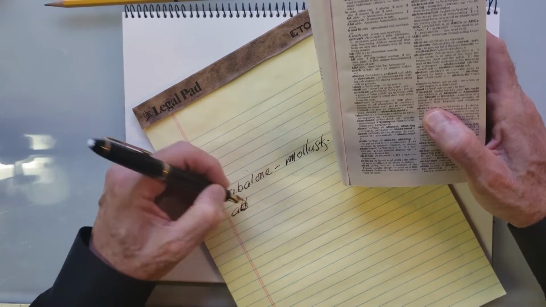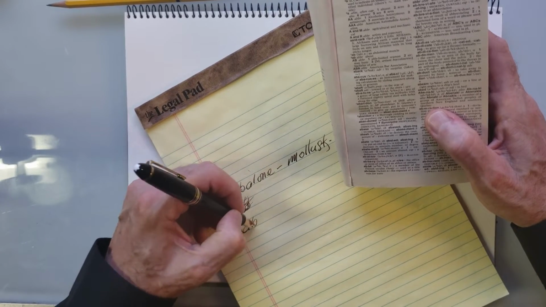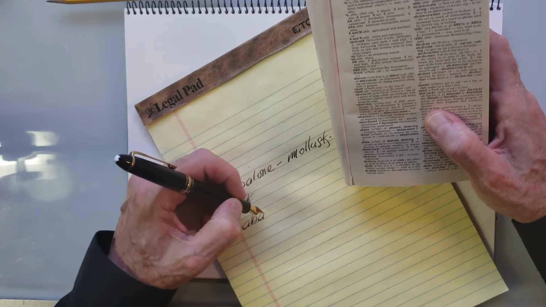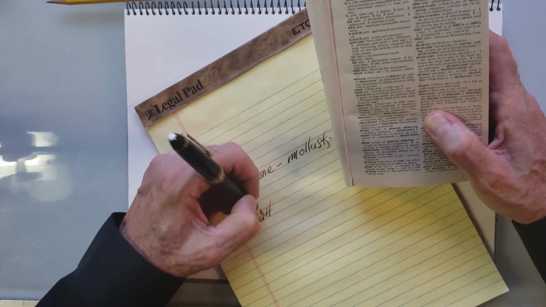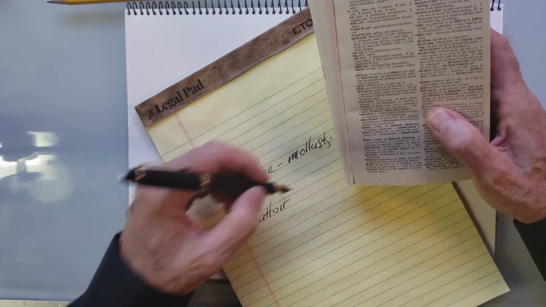Whoops. Okay. Everybody makes mistakes, especially when they're dyslexic. Okay. Abattoir. An abattoir is a slaughterhouse.